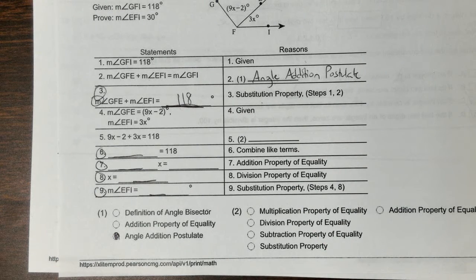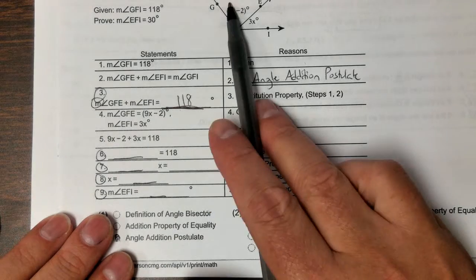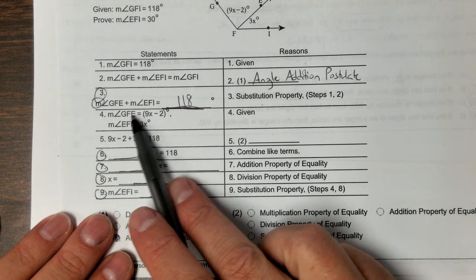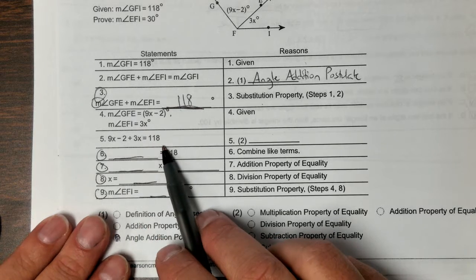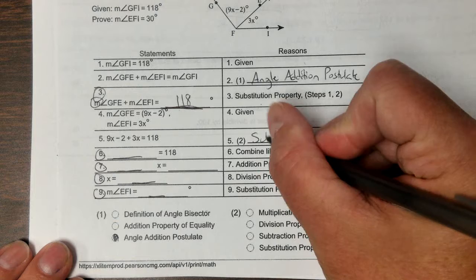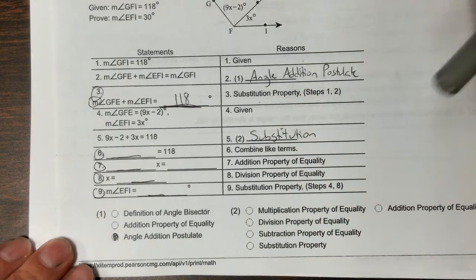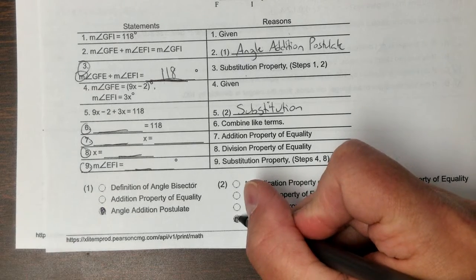Now this part you're given from the graph basically. And again you're changing GFE to be this and EFI to be this. And so that's another substitution. And so out of these choices, substitution is down here.